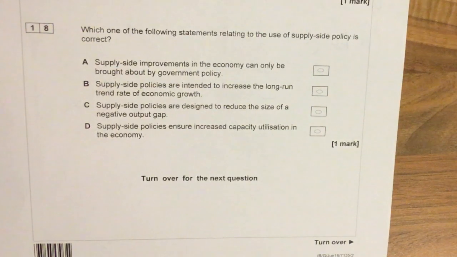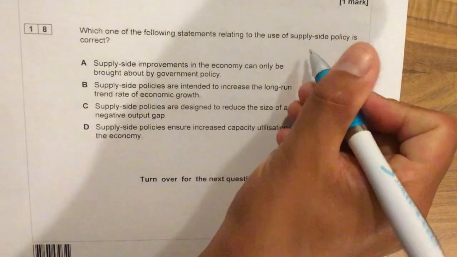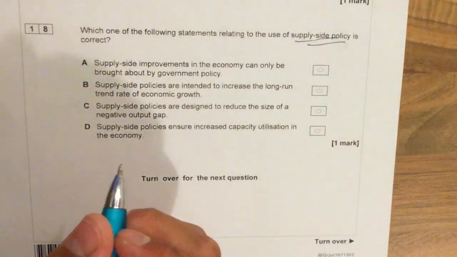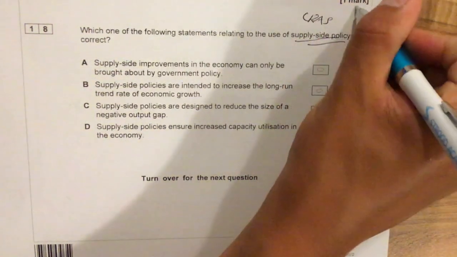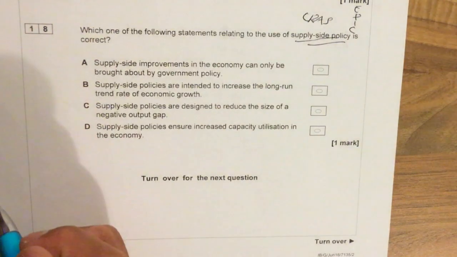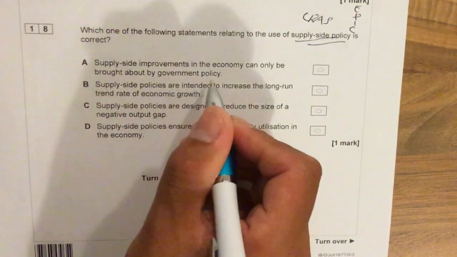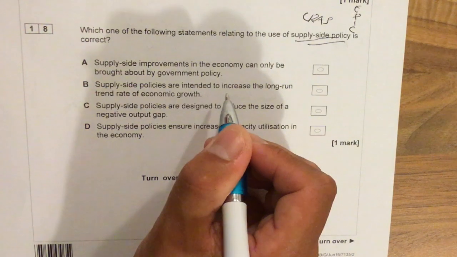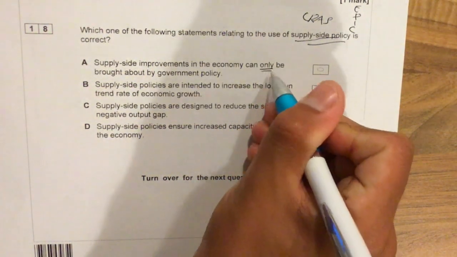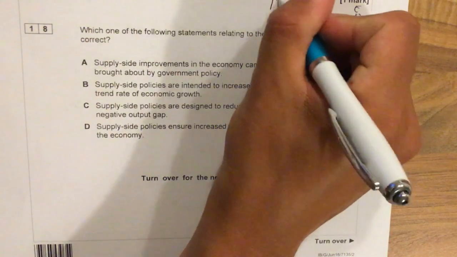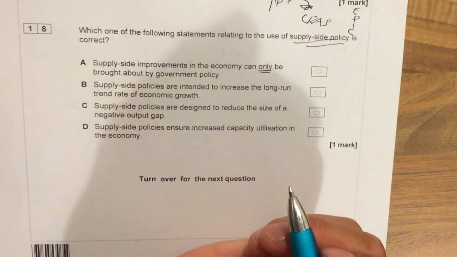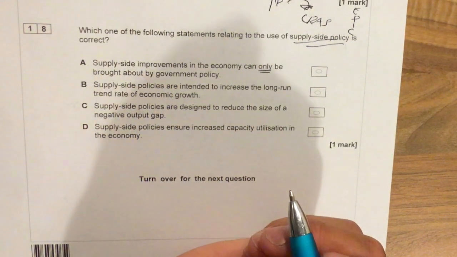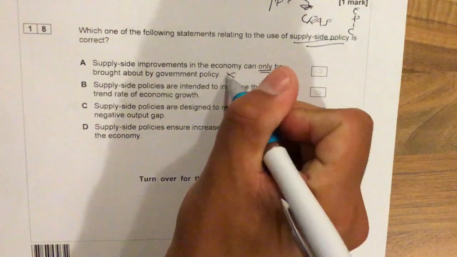Okay, number 18. Which one of the following statements relating to the use of supply side policy is correct? Okay, so we know what supply side policy is. You're thinking LRAS and you're thinking something that is EPIC. Supply side improvements in the economy can only be brought about by government policy. The key word there is only, because you can certainly have an increase in productivity, which is a type of supply side policy that will shift LRAS to the right. So it's not only brought about by government policy, so it's not that.